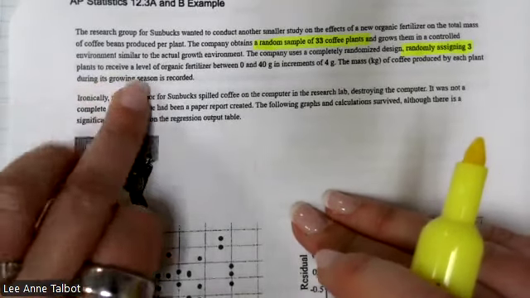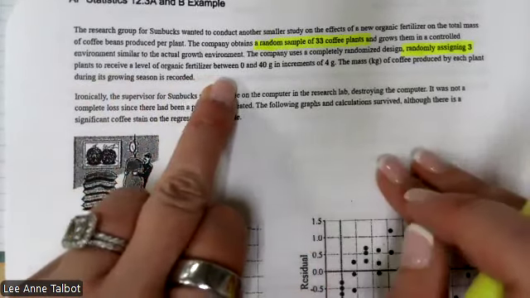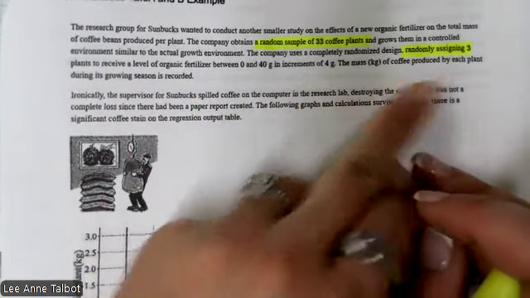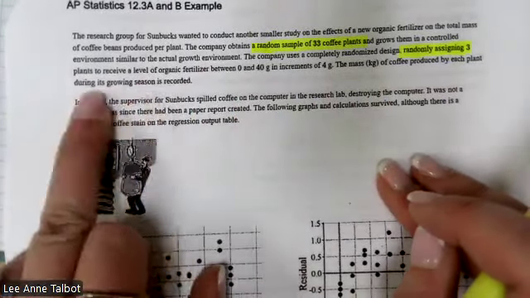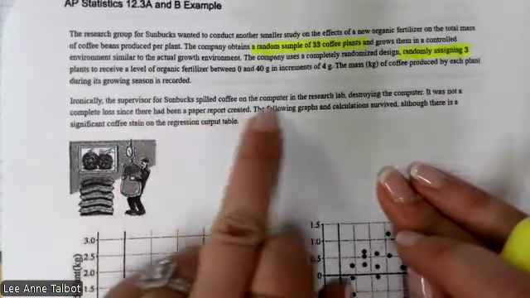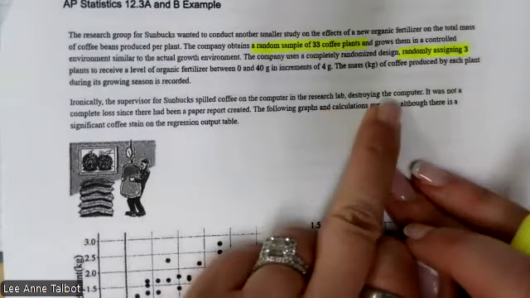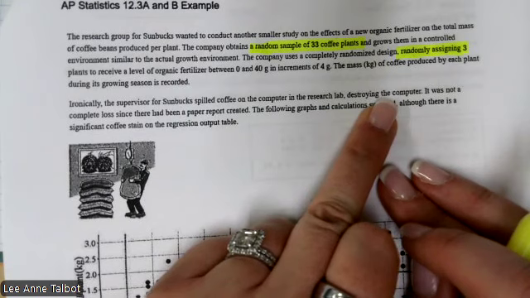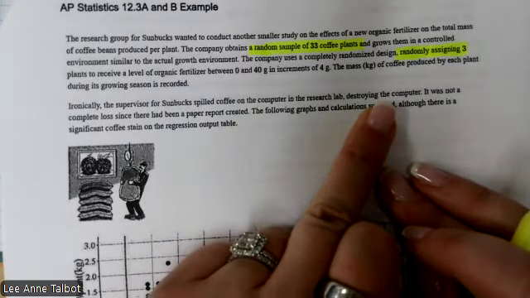Randomly assigning 3 plants to receive a level of organic fertilizer between 0 and 40 grams in increments of 4. The mass of coffee produced by each plant during its growing season is recorded. Ironically, the supervisor for Sunbuck spilled coffee on the computer in the research lab, destroying the computer. Wow, I'm so sorry. If this sounds like CPM to you, that's because it is.